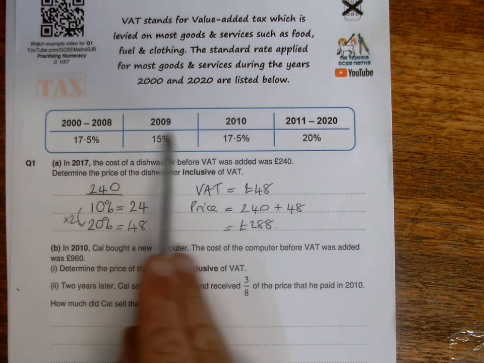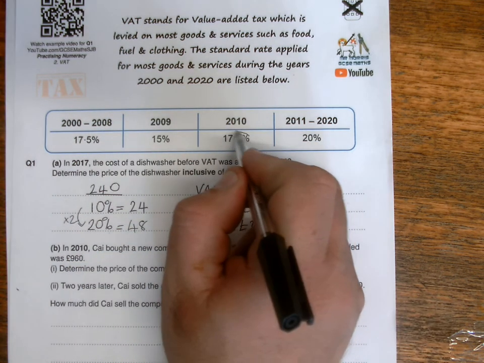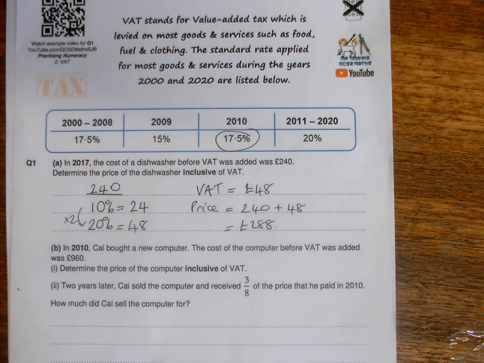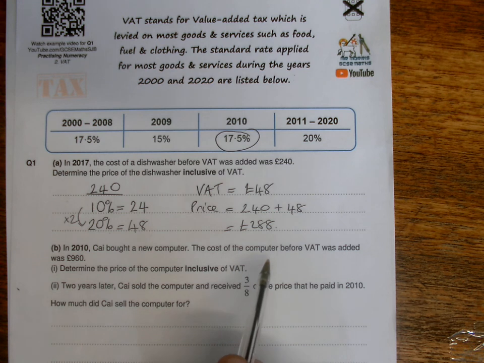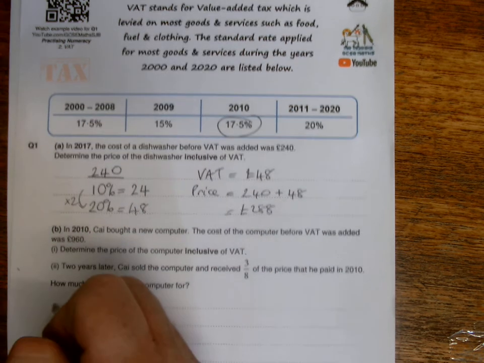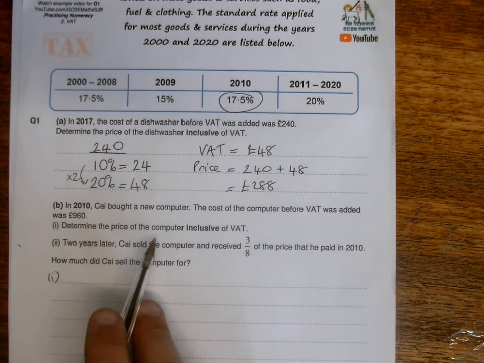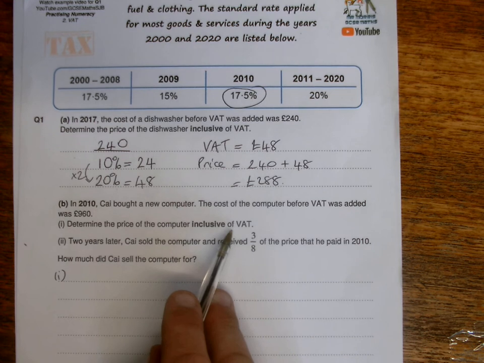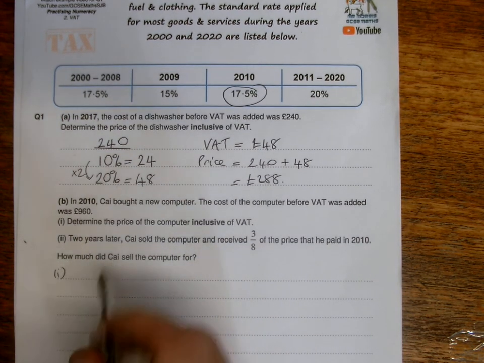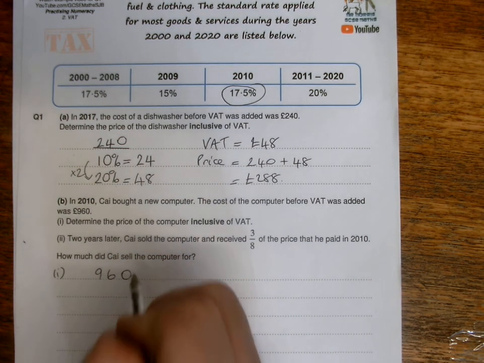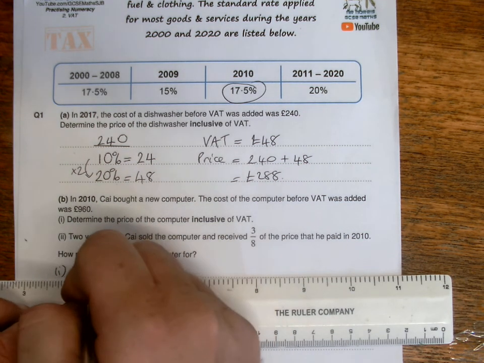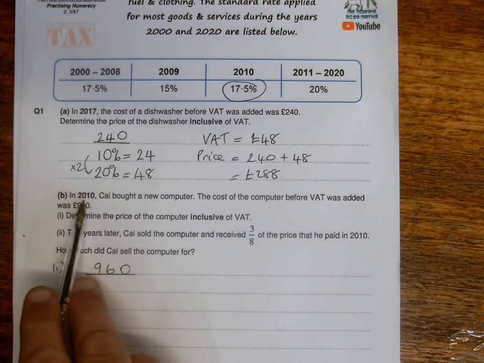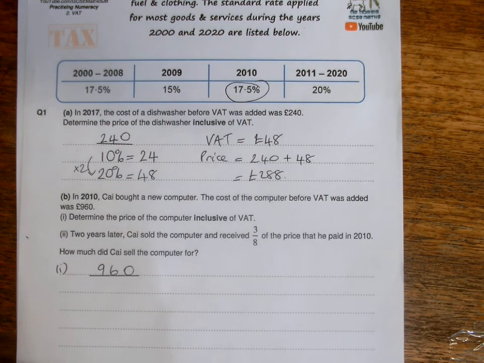Now in part B it says 2010. If we look at the table up here, we can see that in 2010 the rate of tax was 17.5%. Kai bought a new computer. The cost of the computer before VAT was added was £960. In part 1, we've got to determine the price of the computer inclusive of VAT. So we start off with 960 before the VAT was added, and we've got to work out 17.5%, because that's the rate of tax in that year.